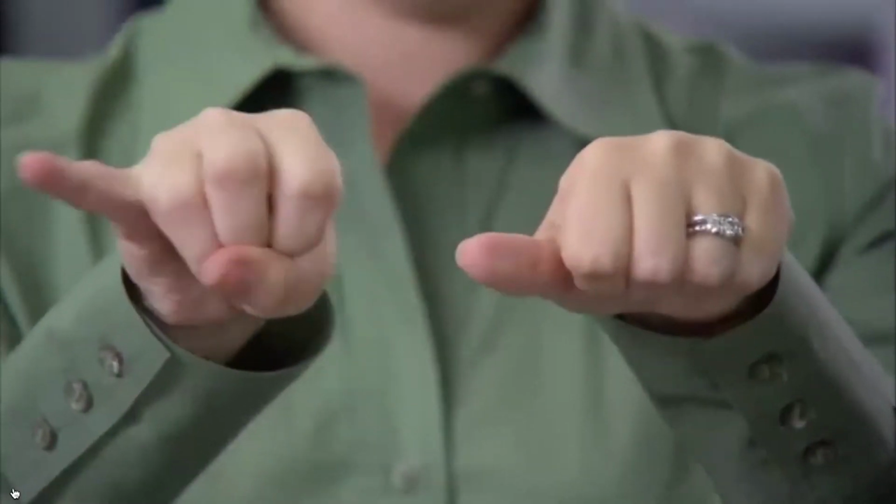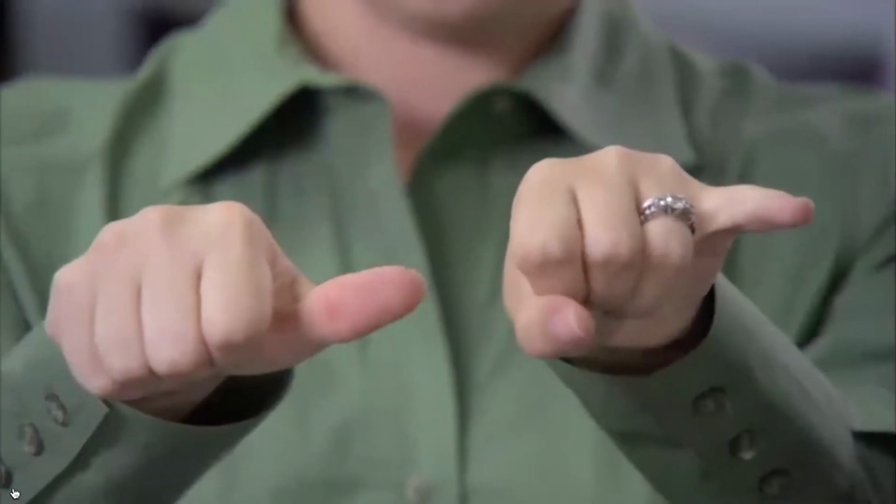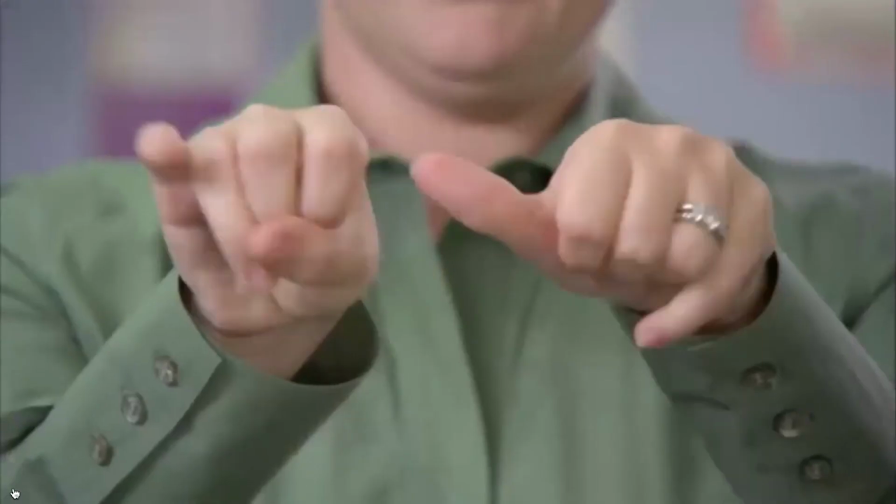Okay, here's how we do it. Hold both hands up in a fist like this. Then extend your left thumb and your right pinky finger and put them back. Then extend your right thumb and your left pinky finger. Then switch them back and again. See if you can do it. Now try it fast.